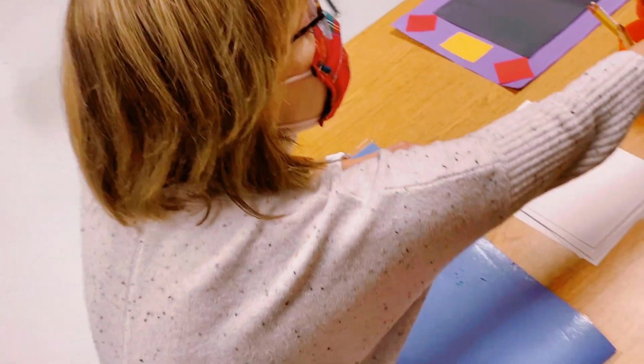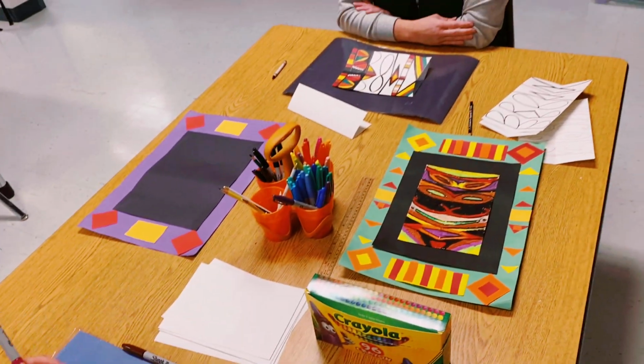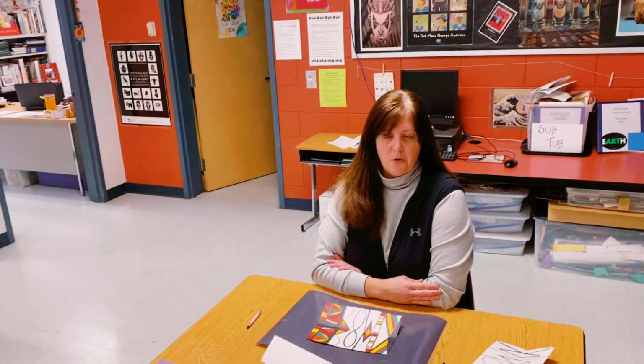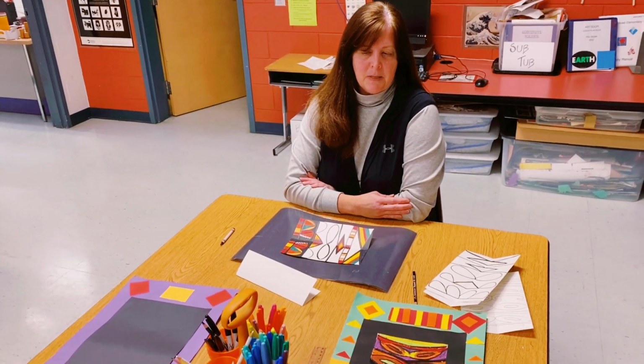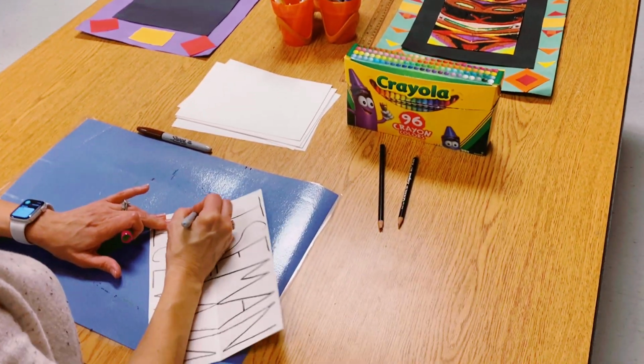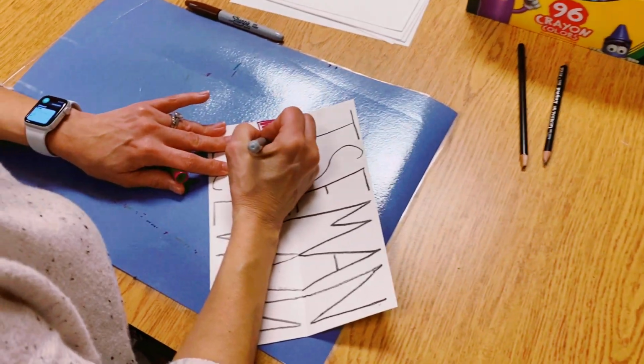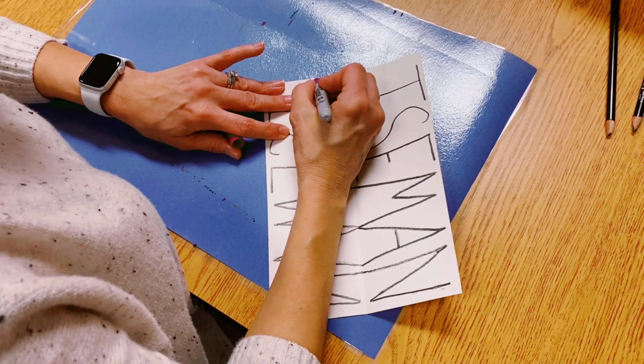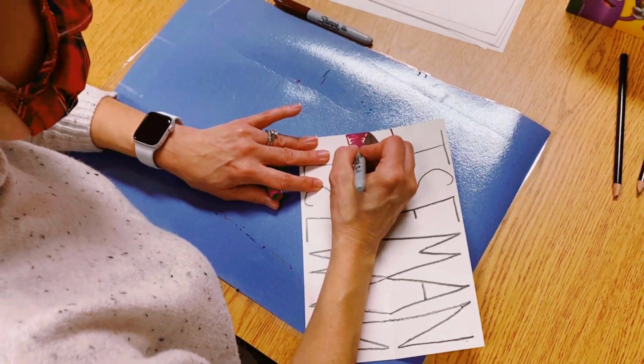Remember with color, it's all about what you like. What colors do you enjoy? And as Ms. Eisman is putting a purple line on one side, she puts the purple on the other. Start from the middle and go out to the sides.